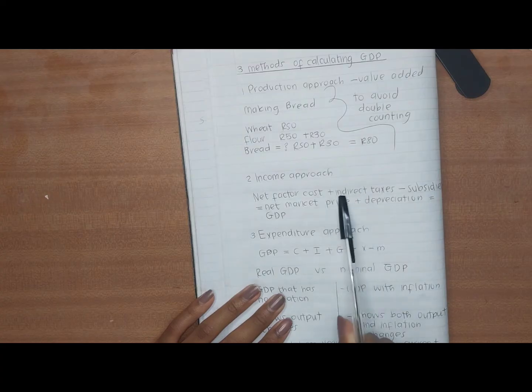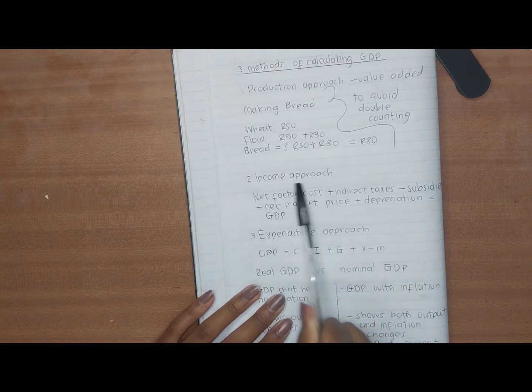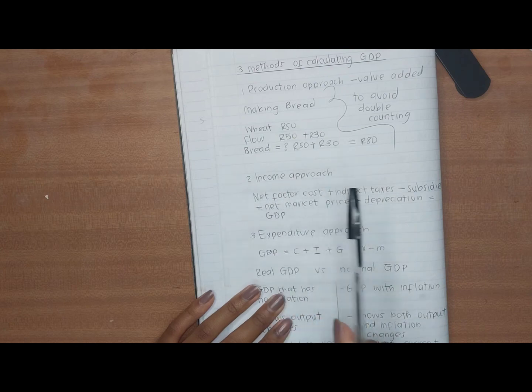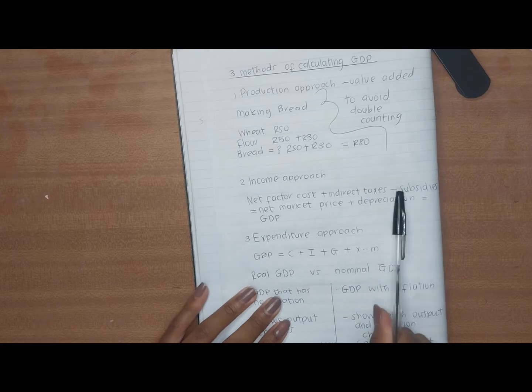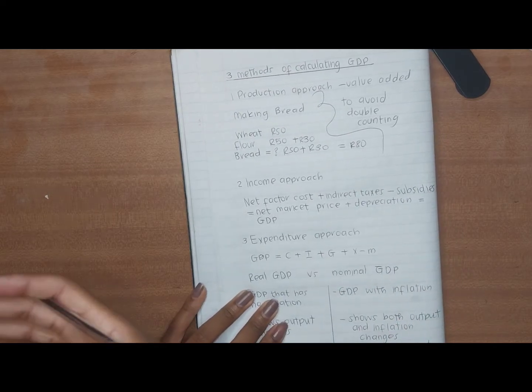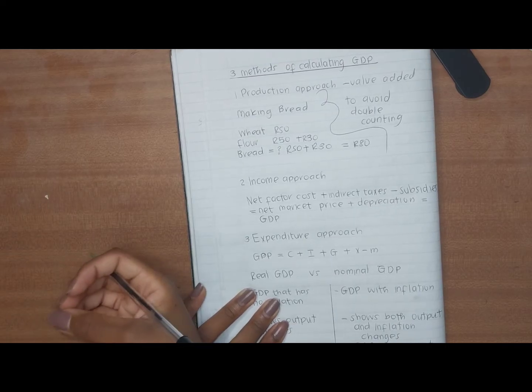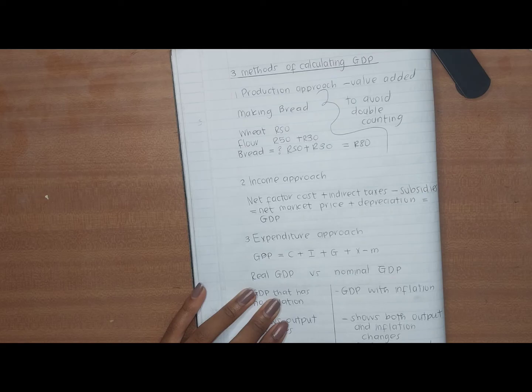And then when you are done adding those things and subtracting what you should, you are going to get to the net factor cost. So to move from this to the market price, I need to add indirect taxes and I need to subtract subsidies. Subsidies are those payments that governments make to businesses in order to lessen the cost of production. This is to lessen poverty in a way.